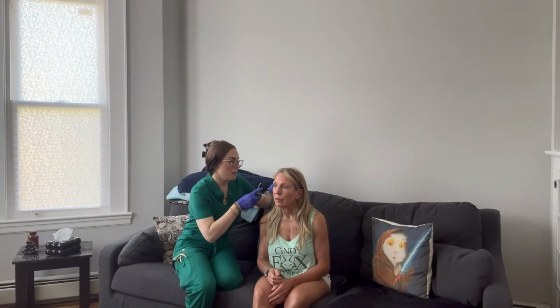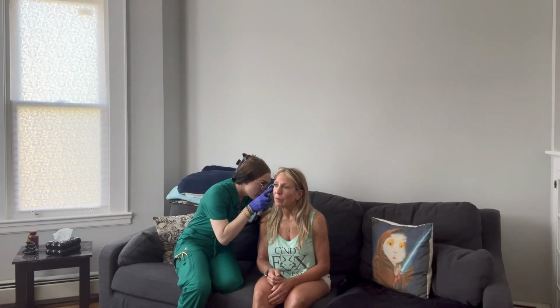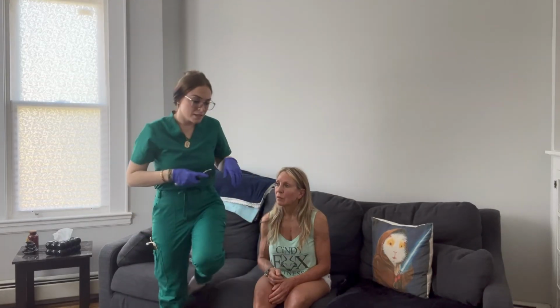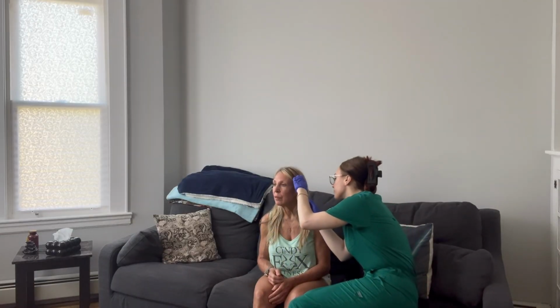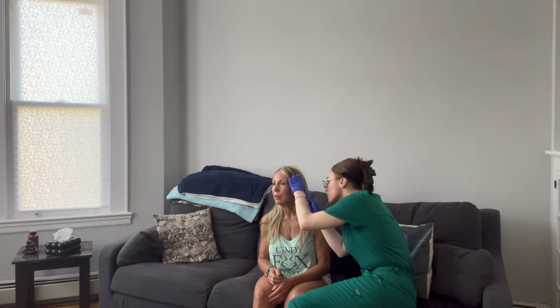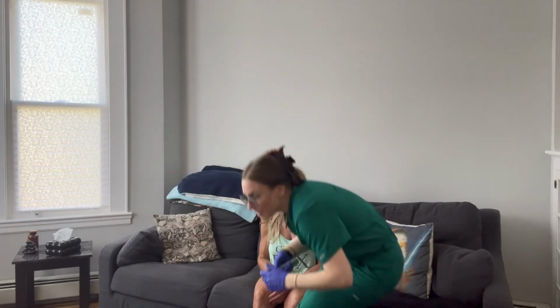I'm pulling the pinna upwards and back, and I am seeing normal findings on the right, normal findings on the left.